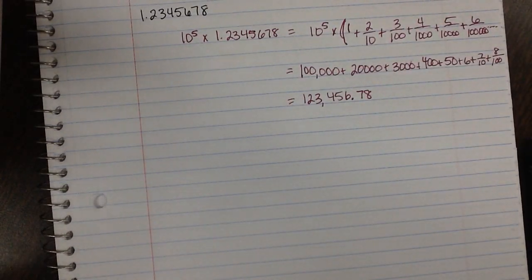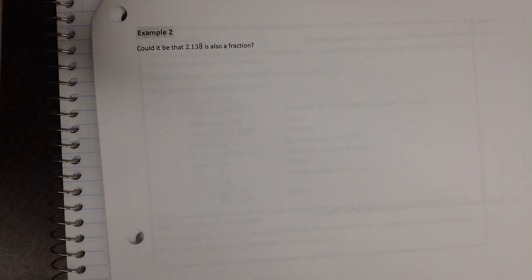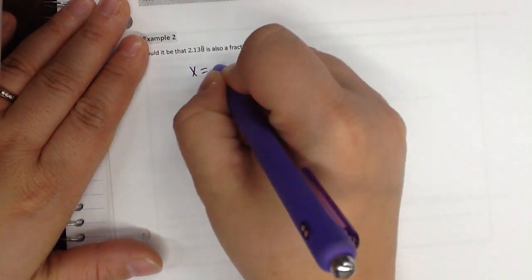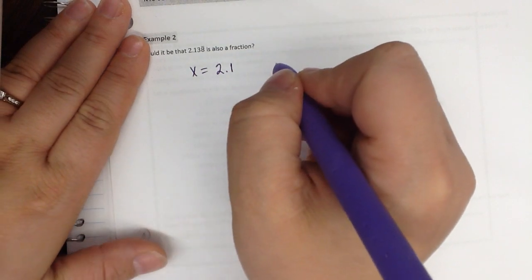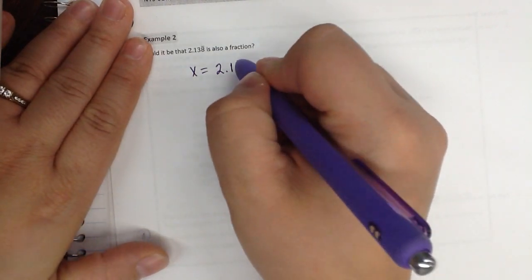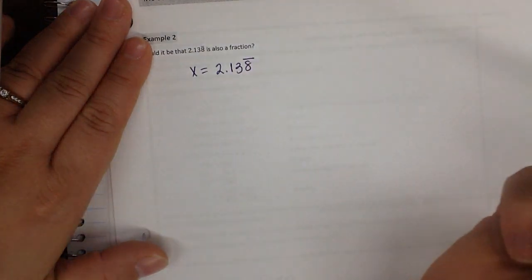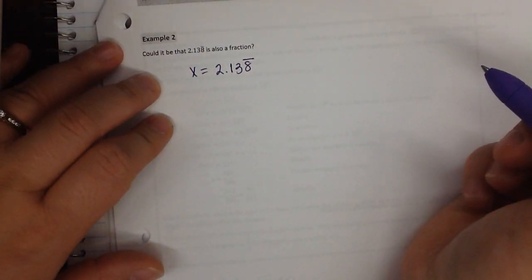So in example 2, could it be that 2.138 repeated is also a fraction? We want to see if there's a fraction that equals the infinite decimal 2.138 where only the 8 is repeated. So only one digit repeats, but there are 3 places to the right of the decimal point. So we're going to let x equal 2.138 repeated, and we're just going to multiply by various powers of 10.